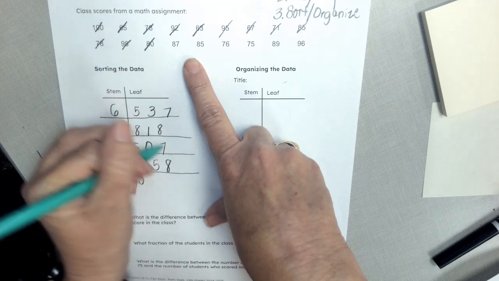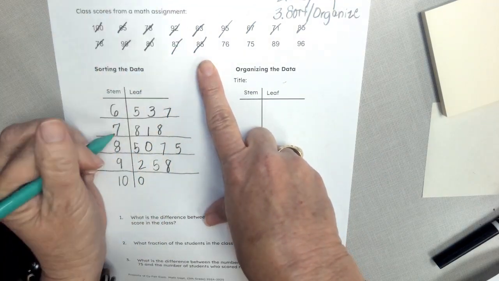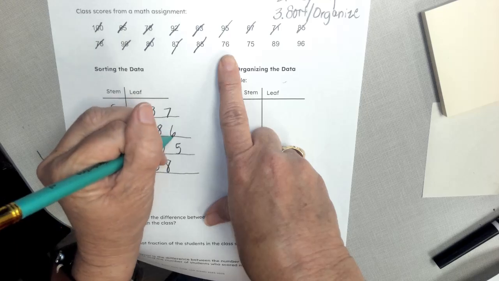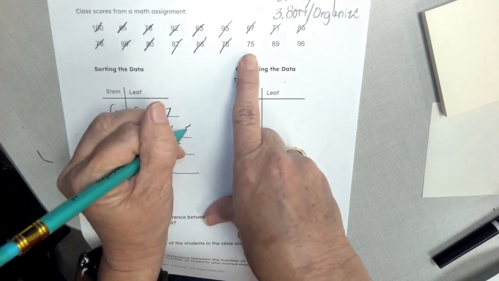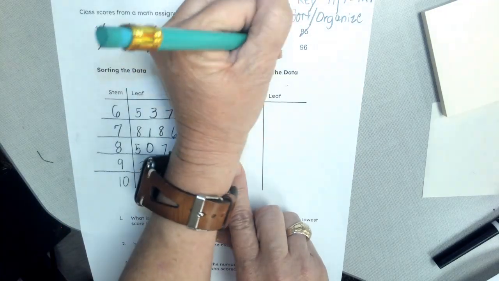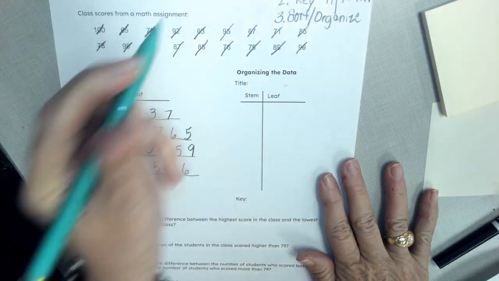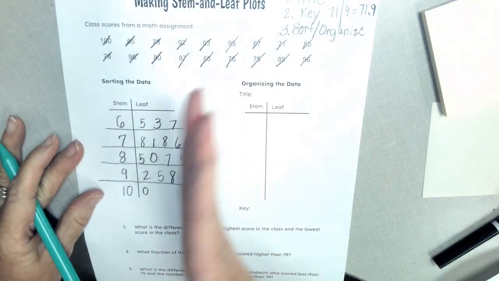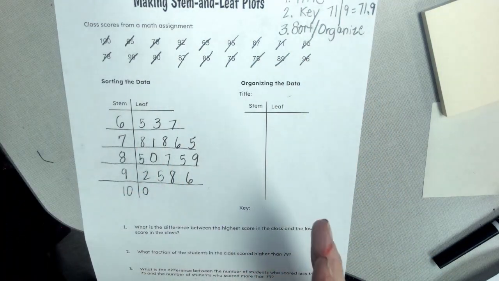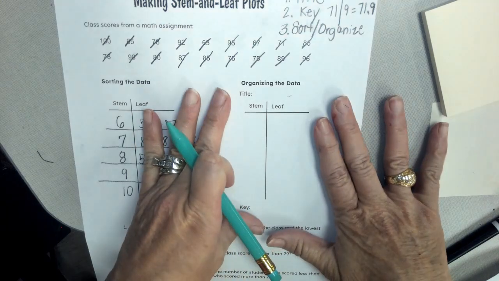87, 85, 76, 75, 89, and 96. So now that we have all of the data sorted, we're going to rewrite the data and organize it.